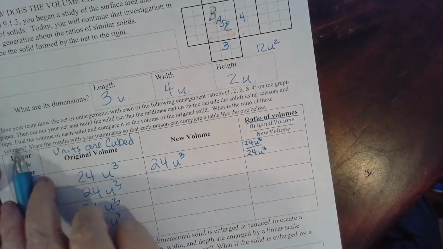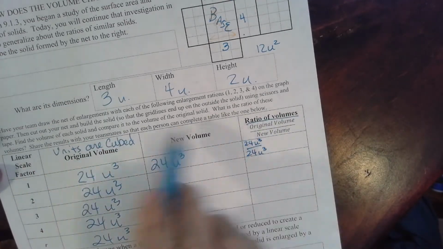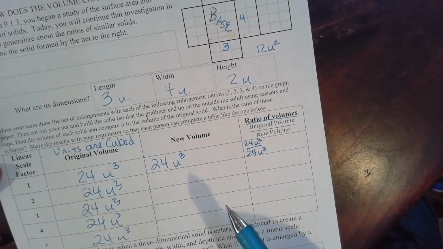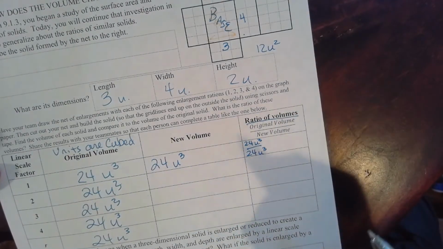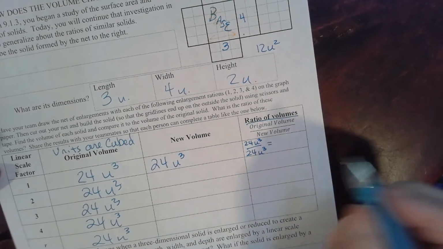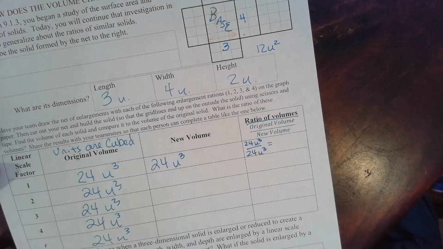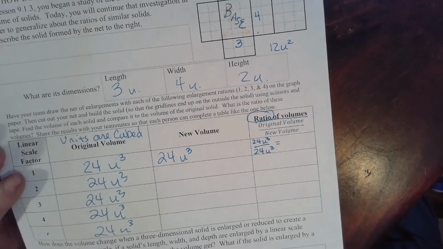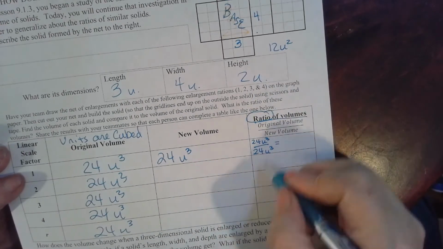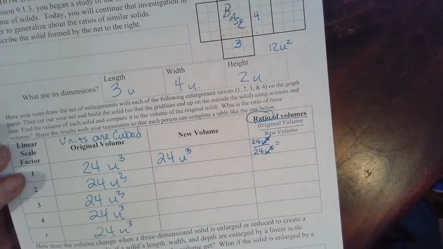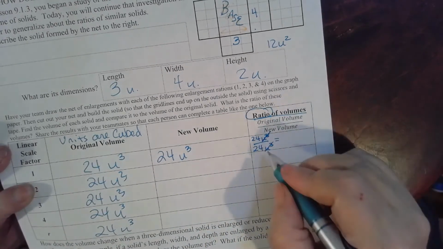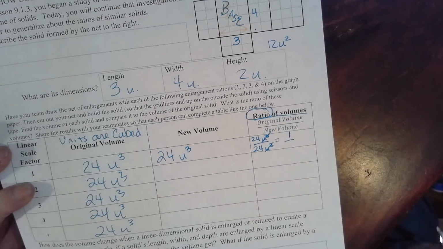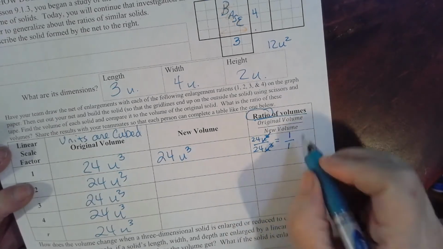cubed. Now the instruction says, what is the ratio of the volumes? Which is really not very useful. I mean, it's useful, but what I'm going to do is simplify my ratio as much as possible. I still want it to be written as a ratio, which means I want it to be a fraction, but I'm going to go ahead and simplify. So the units are identical, top and bottom, so they cancel, they're gone. And then 24 goes into itself once, and 24 goes into itself once.